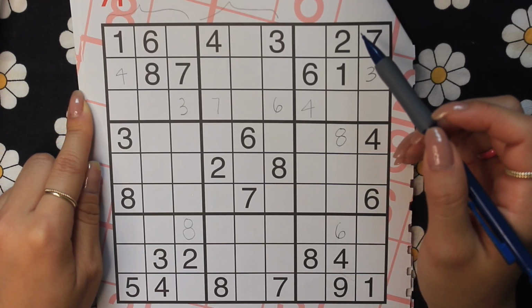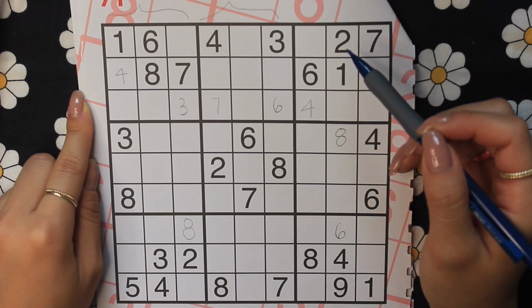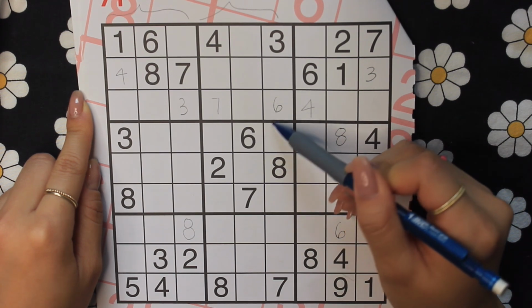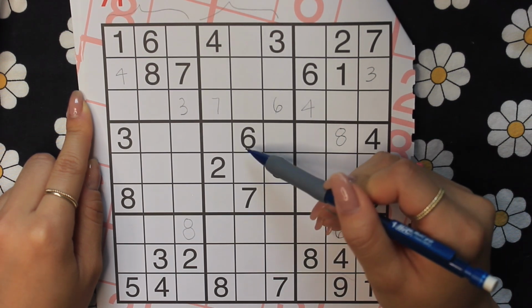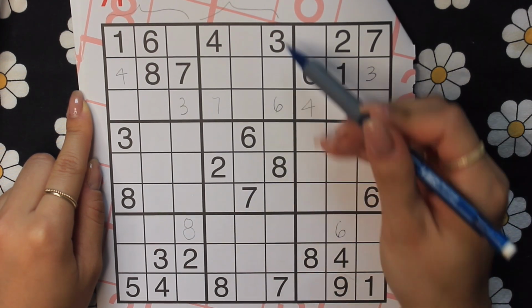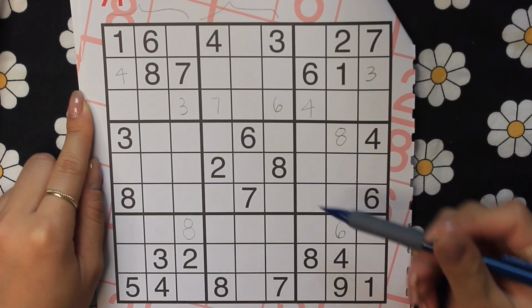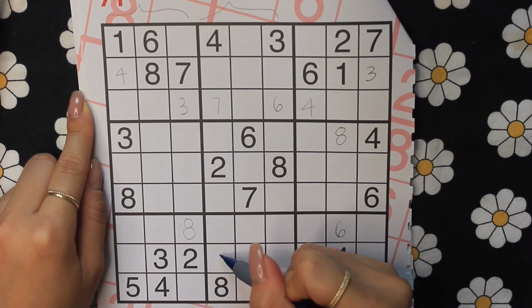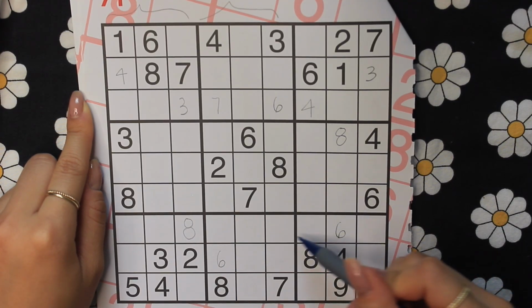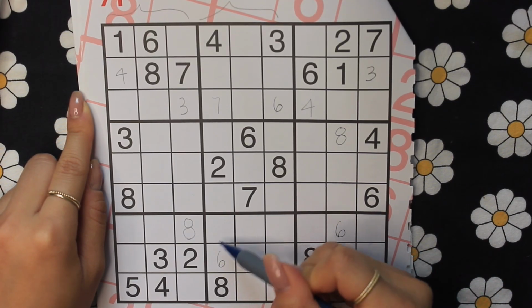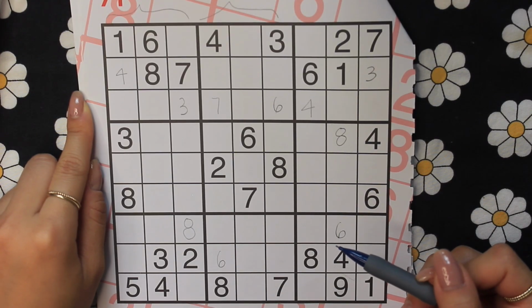Let's see. 7. Oh, okay. 2 6s. So that means the third 6 of this chunky column has to go here or here. And it looks like it has to go here because there's already a 6 here, so it wouldn't be able to go there. So that's great.